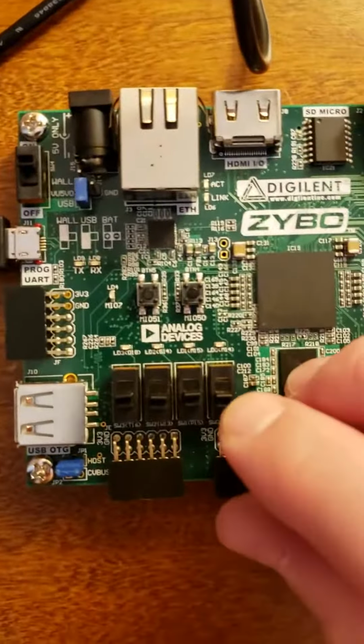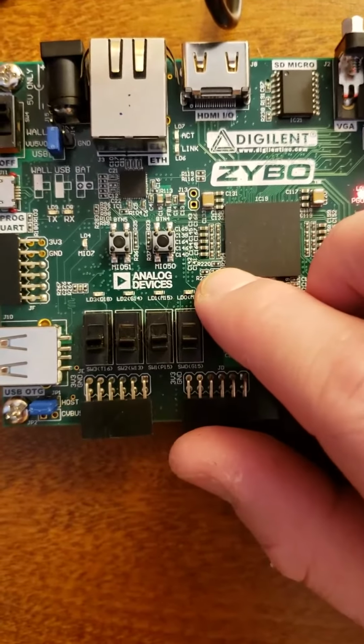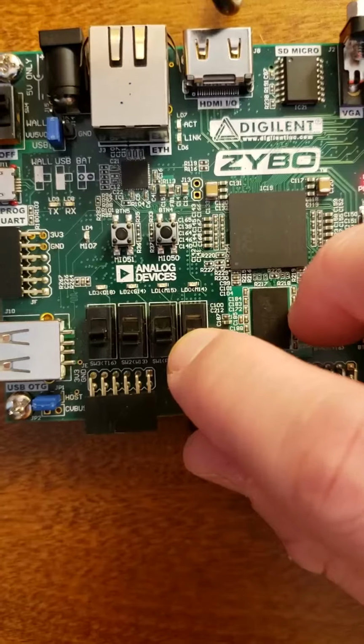This is Peter Mowen presenting Lab 1 for Embedded Systems. In this lab, we had to write code to update these LEDs based on these switch states.